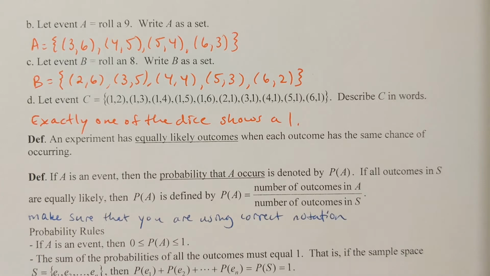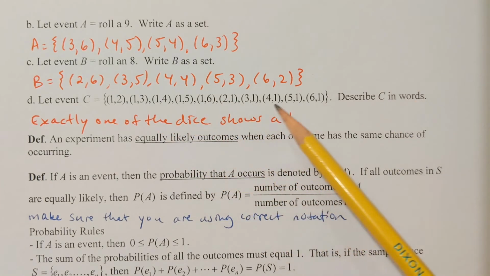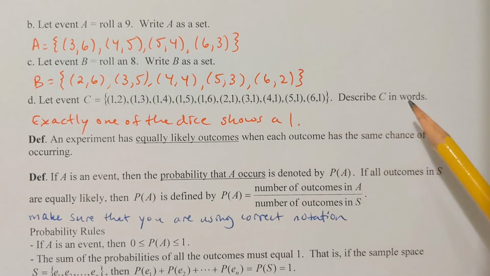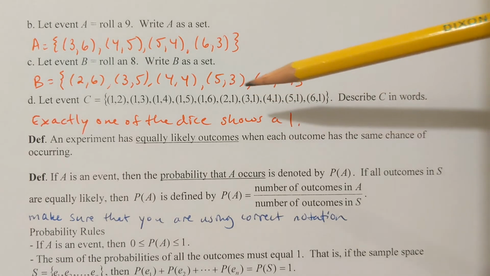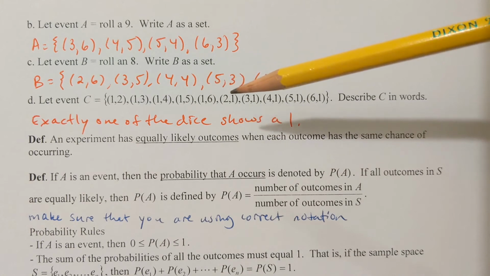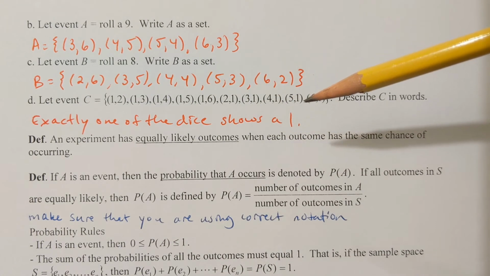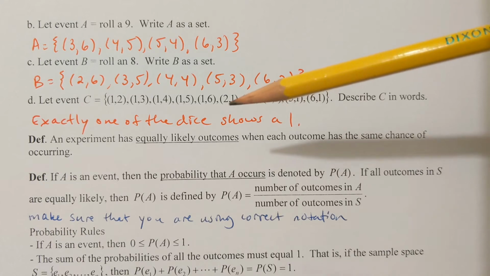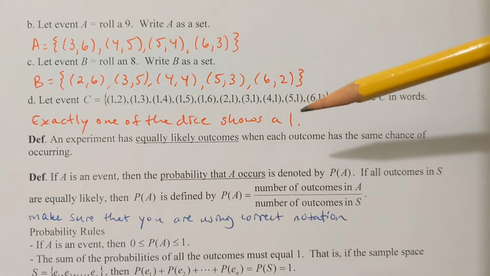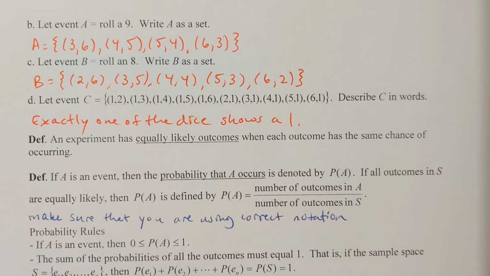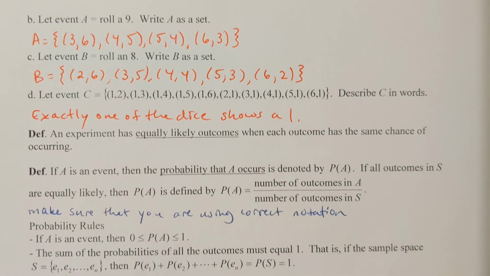Part D: let event C be the set listed there. Describe C in your own words. So I've got a pair of dice, and let's see. I don't see 1, 1 listed, although every other element has 1 as one of the ordered pairs, so exactly one of the dice is going to show 1. If we word it like that, we've left out the ordered pair 1, 1, which we don't see. So exactly one of the dice is going to come up with a 1.